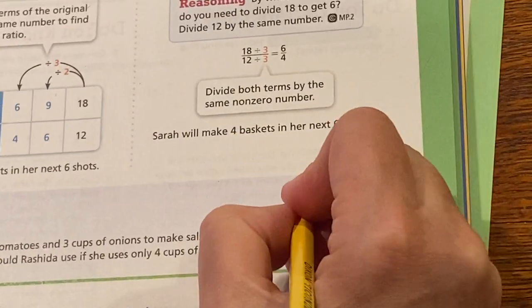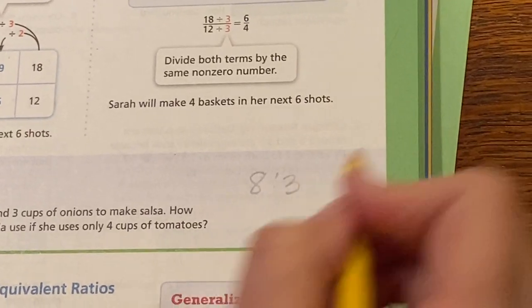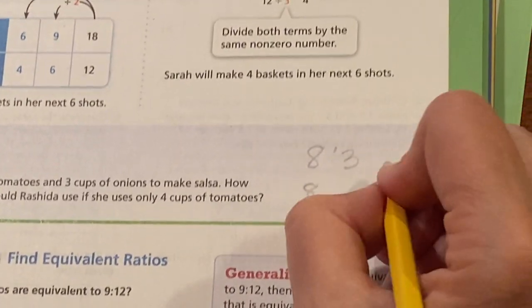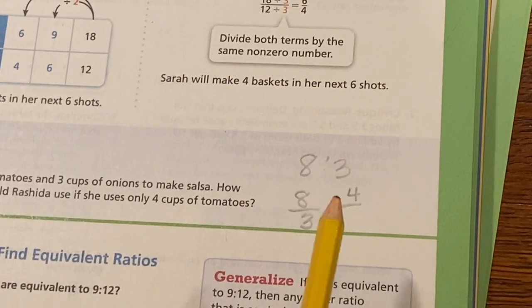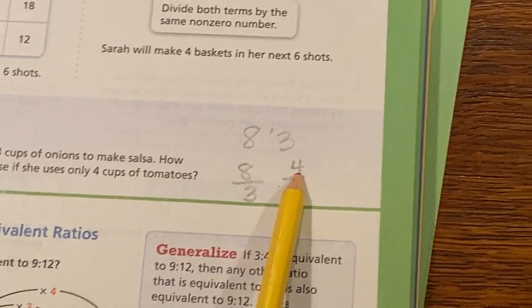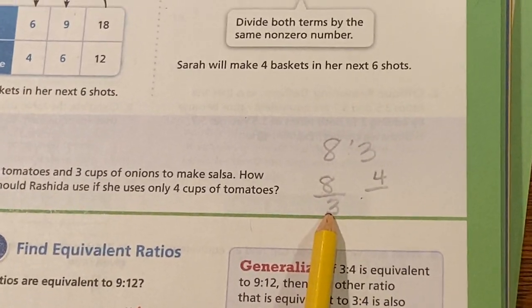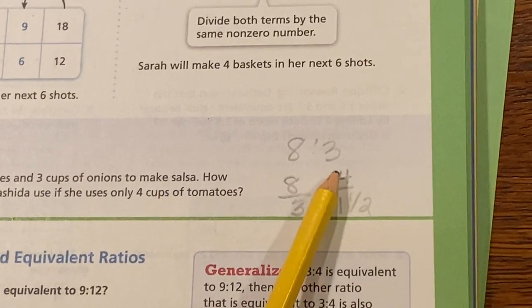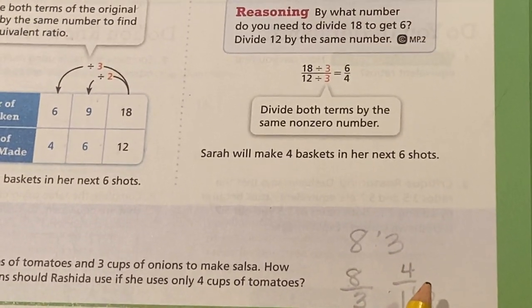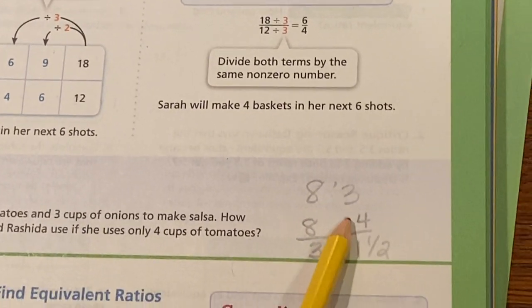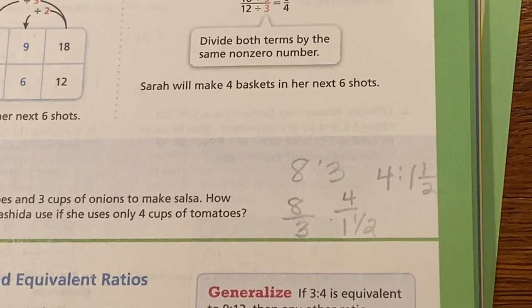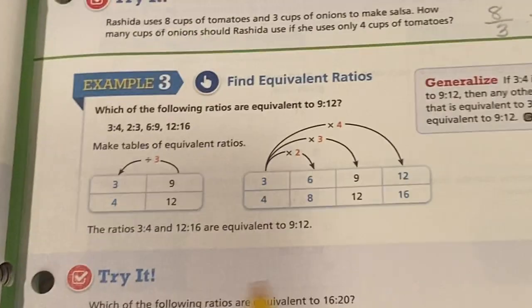If you have 8 to 3, and you know the ratio you're looking for has a 4 here, what are you going to do? You look at that 8 and ask what you did to that 8 to make it only 4. You divided it by 2. So you're going to divide the second term of the ratio by 2 also, and you'll get 4 to 1.5, which is perfectly fine to write. We wouldn't write a fraction that way, but even though it works like a fraction, it's not a fraction. Because it's a ratio, saying 4 to 1.5 is just fine.